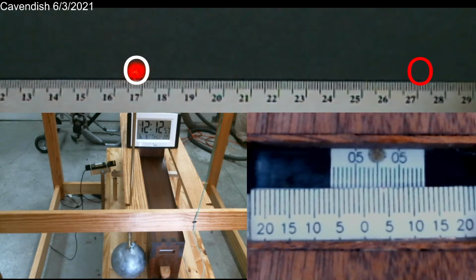And that's 8 minutes. So at 12:13, call it 167.